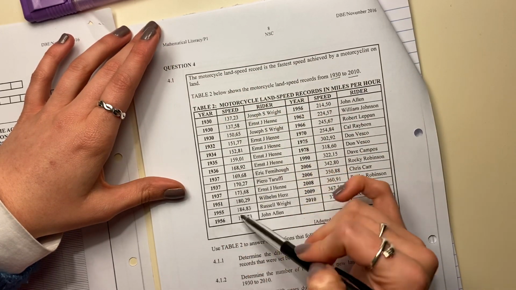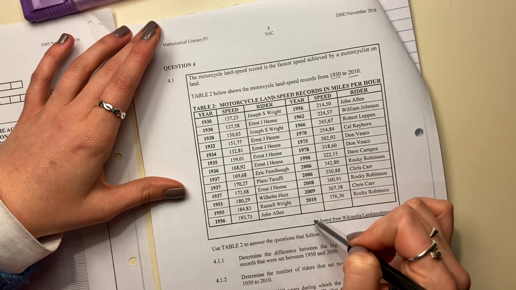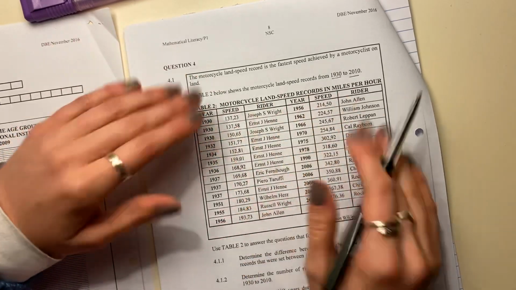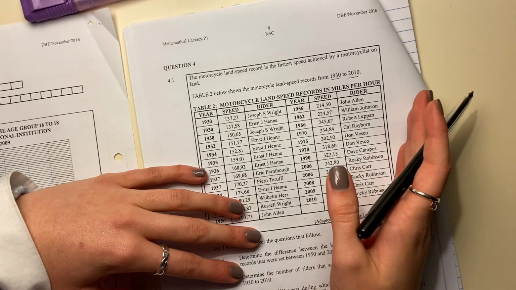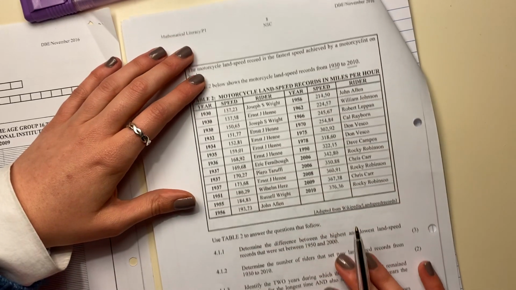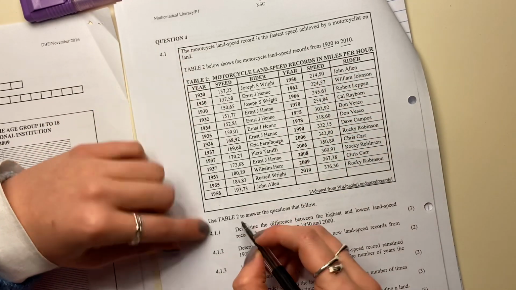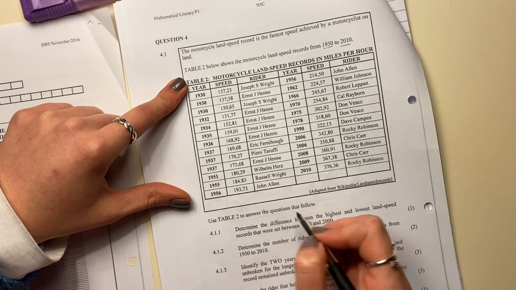There's the year, there's the speed, there's the rider, and again, just so that we can go over the whole time frame. Don't spend too much time looking at the information, rather go and get into the questions because that will help us understand what's being asked, or what they're wanting us to focus on. So it says here, use table 2, which is up here, to answer the questions that follow.